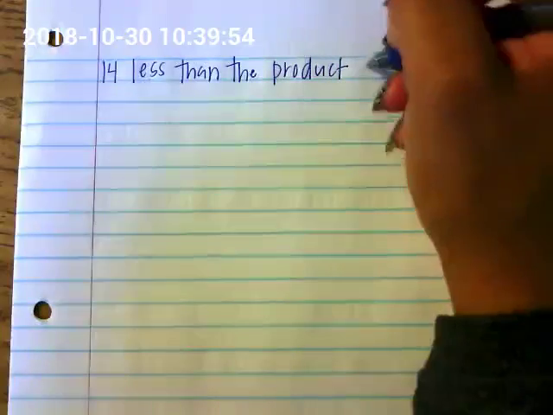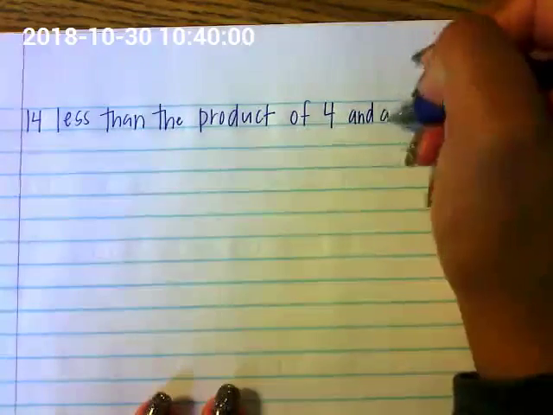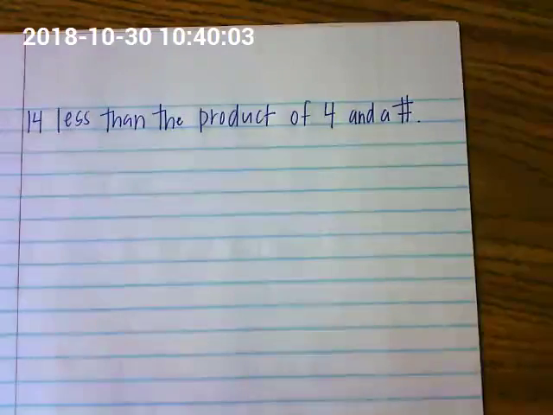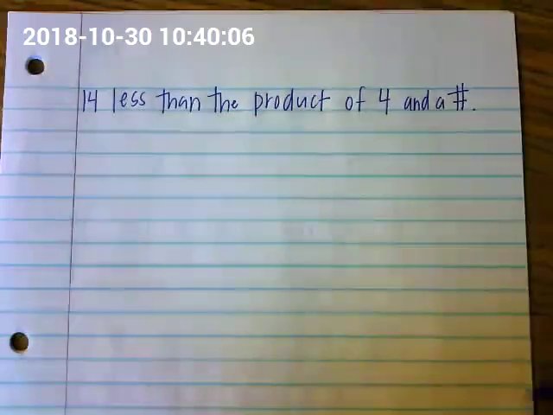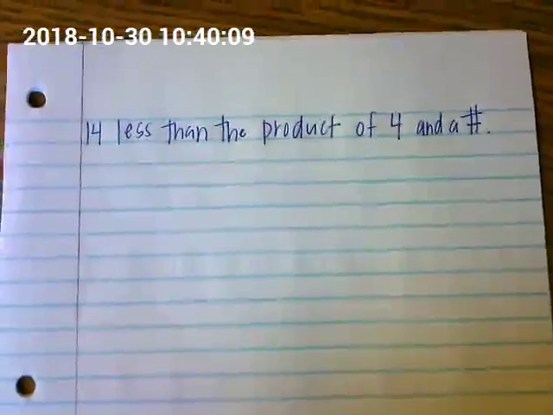All right, let's do another example. This one we're going to have more than one variable. All right, 14 less than the product of 4 and a number. 14 less than the product of 4 and a number.